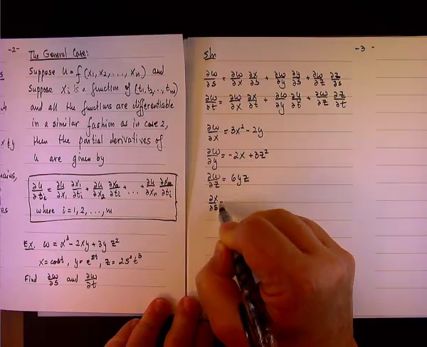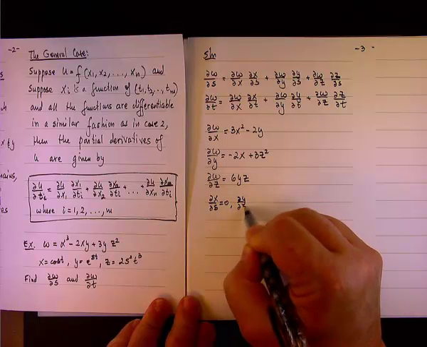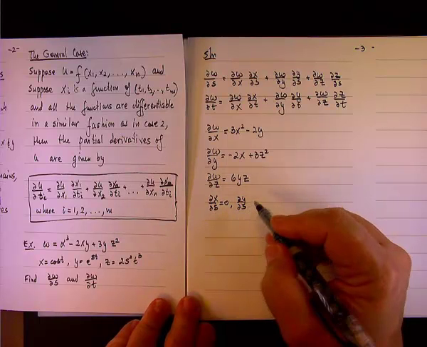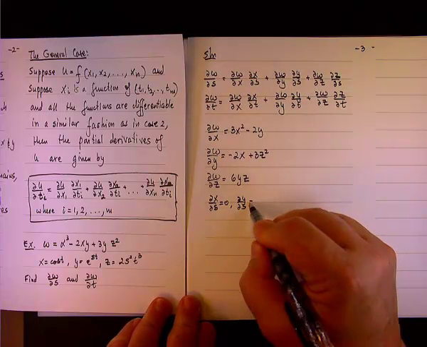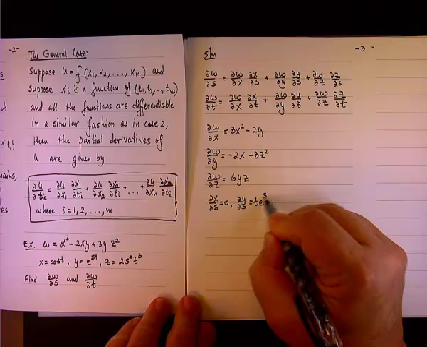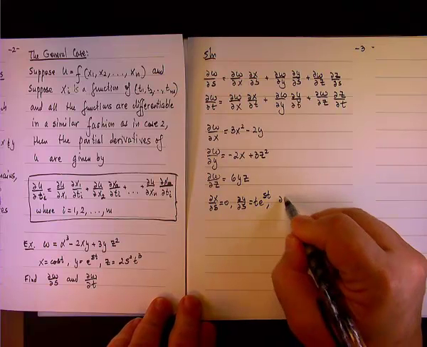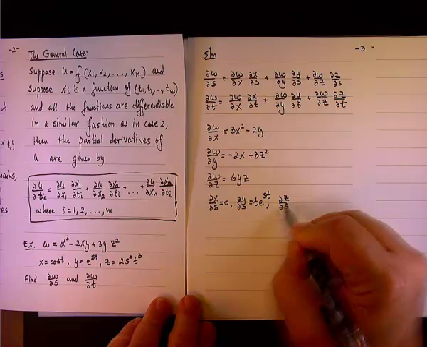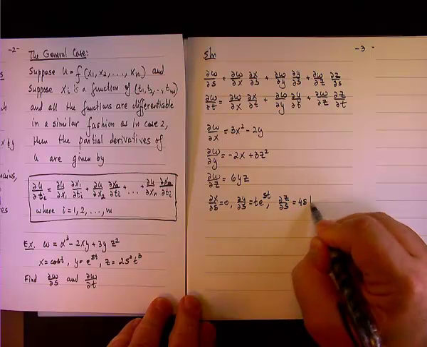And now we need to take the partial derivatives: del x del s, del y del s, and so on. Six more are coming now. Okay? So look at x and y and z and start taking the derivative. We start with del x del s. Well, that's 0.